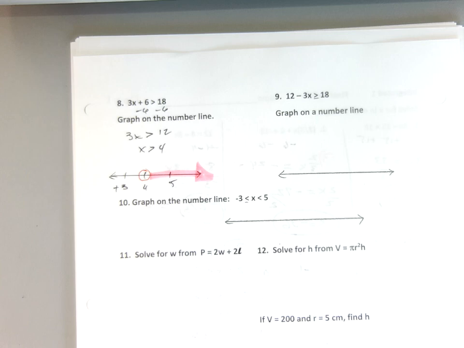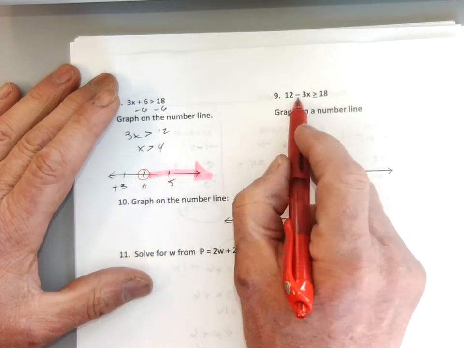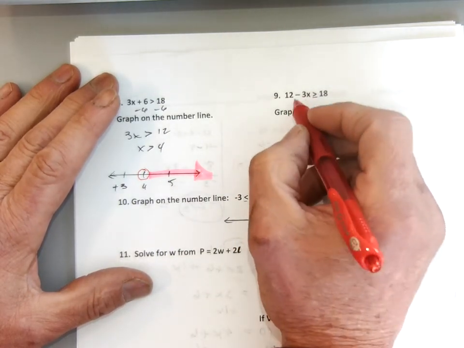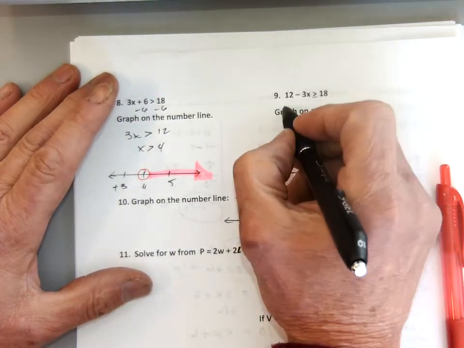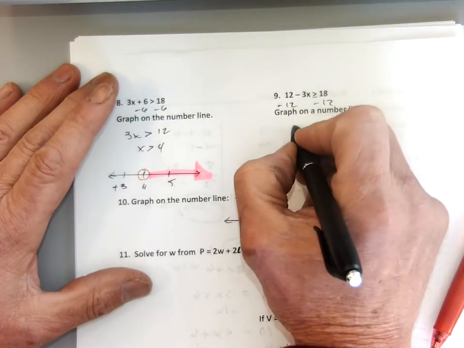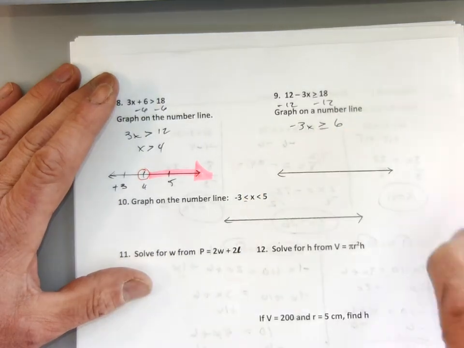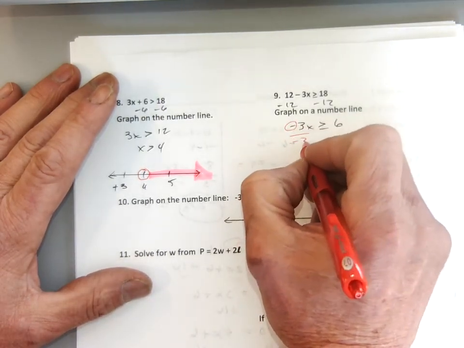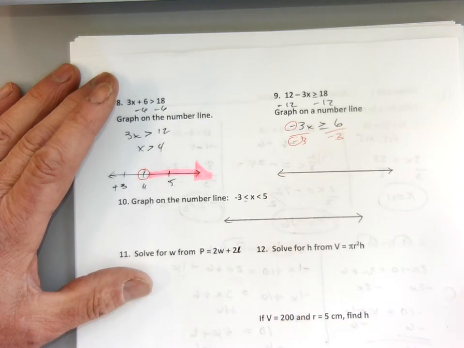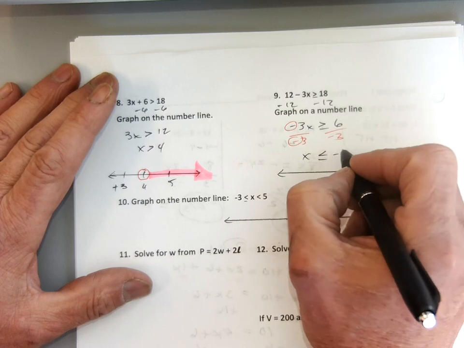Okay. All right, number 9. I'm going to solve. I am going to probably have to switch the sign because it's negative, but I haven't got there yet. So first, let's just go ahead and go minus 12. I'll have a negative 3x greater than or equal to 6. When I divide by a negative, I'm going to turn the sign. So we're going to rewrite this as x is less than or equal to negative 2.